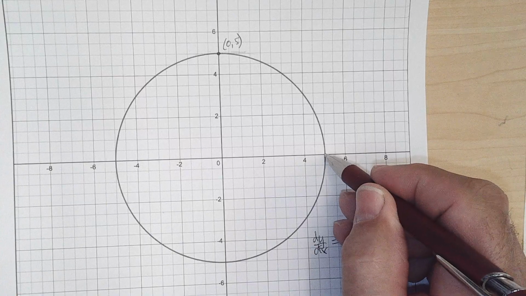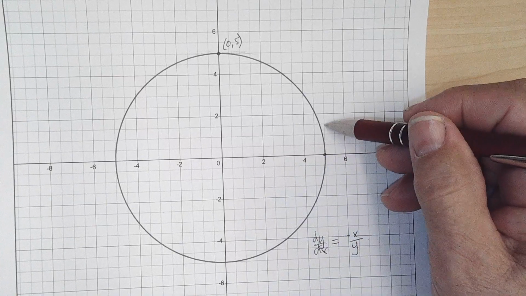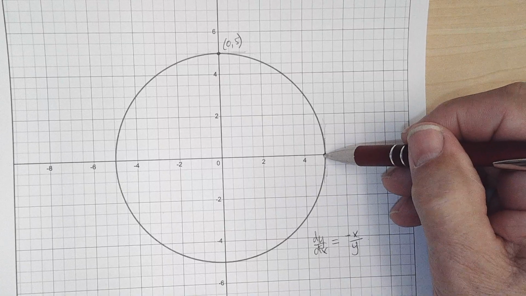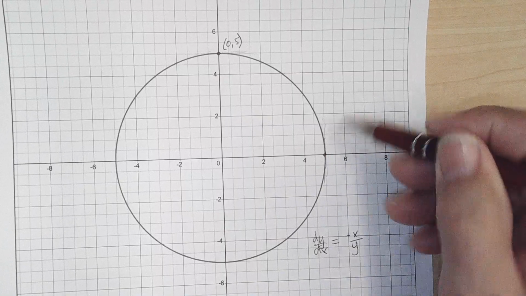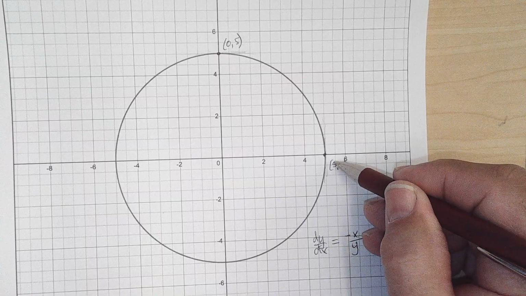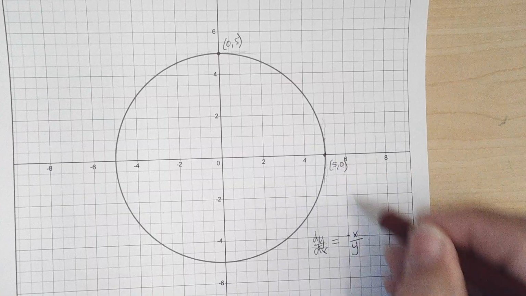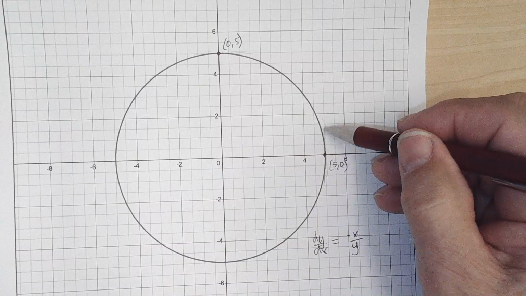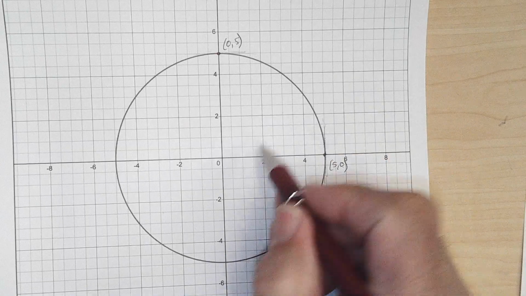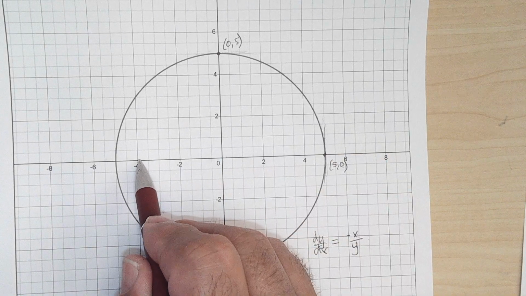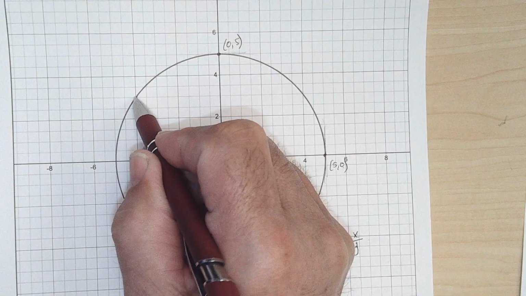If we go to here, the slope is undefined. It's a vertical line. And if this point is 5, 0, so if we put 5 in for the x and 0 for the y, we get division by 0, which is undefined. But let's look at some other places, like over here at minus 4, 3.